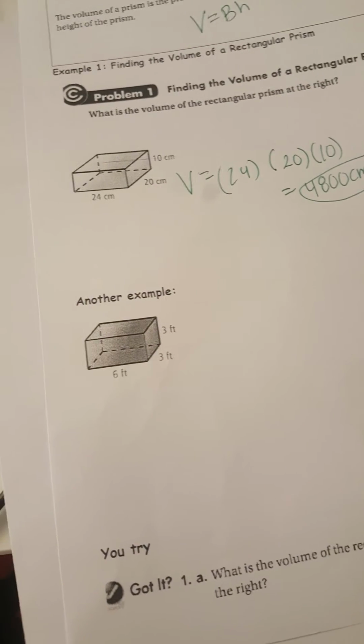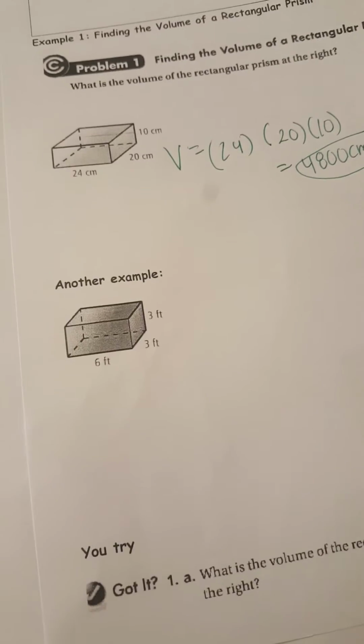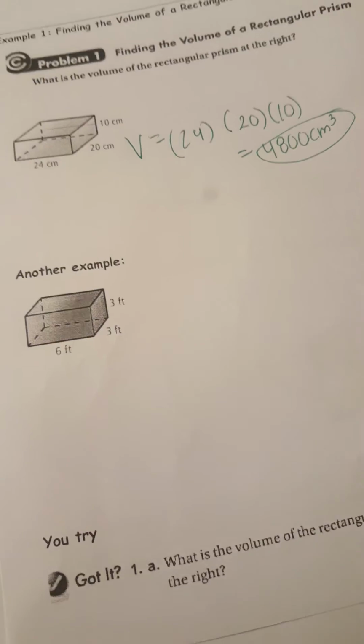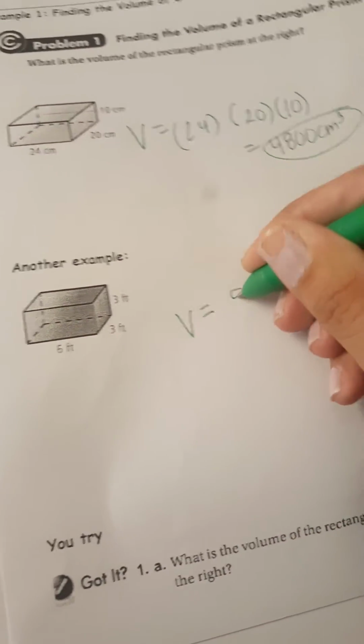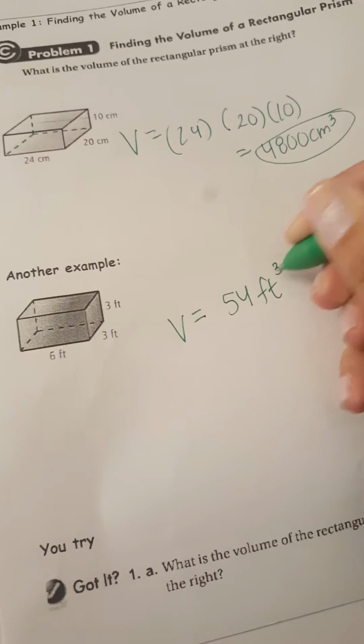Alright, so I want you guys to go ahead and try the other example. Pause the video and find the volume of the other example. When you find the volume, you should end up with 54 feet cubed.